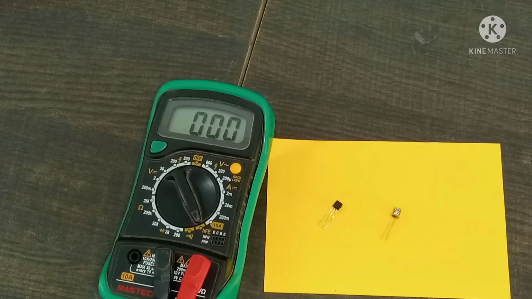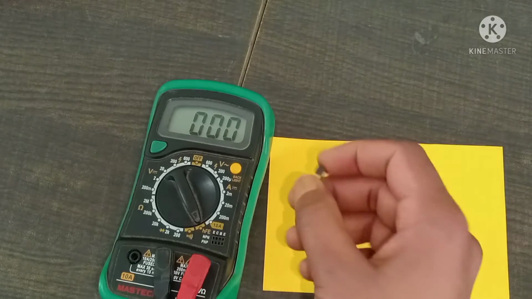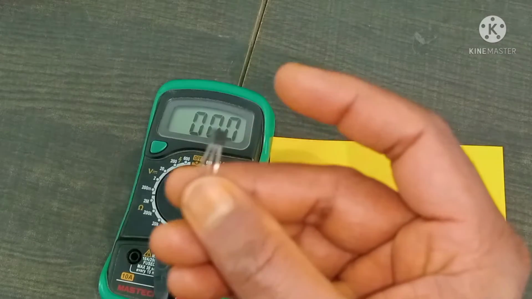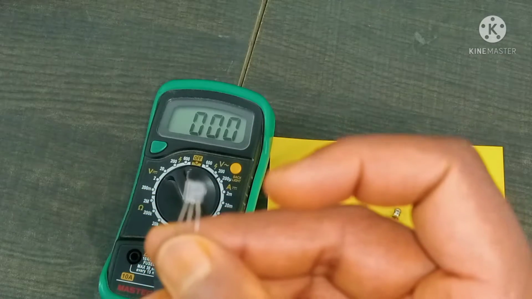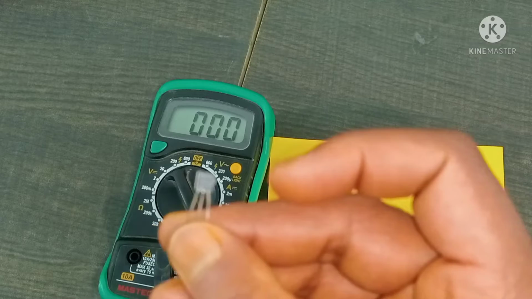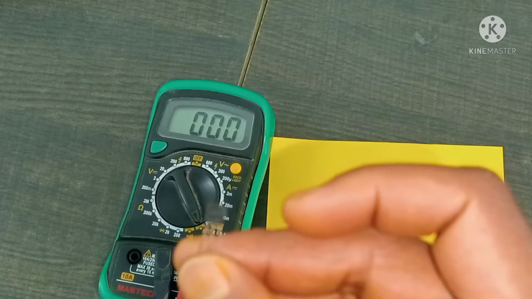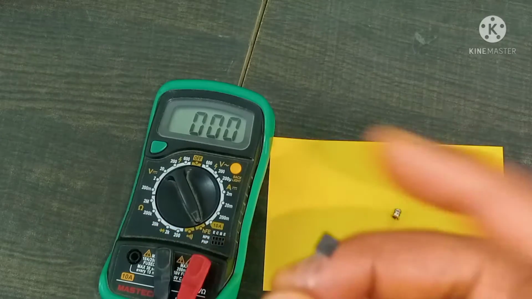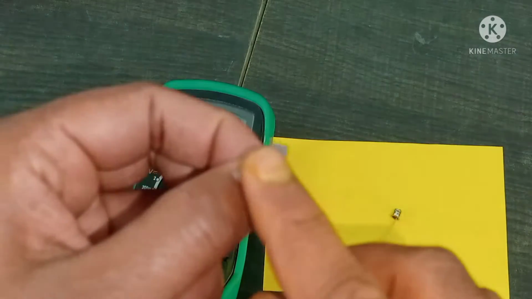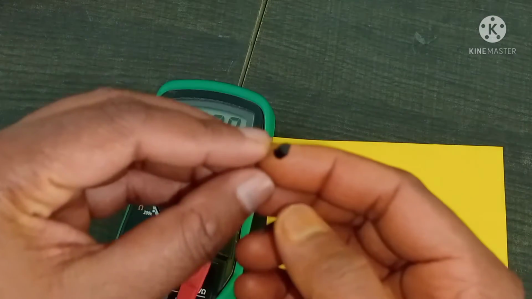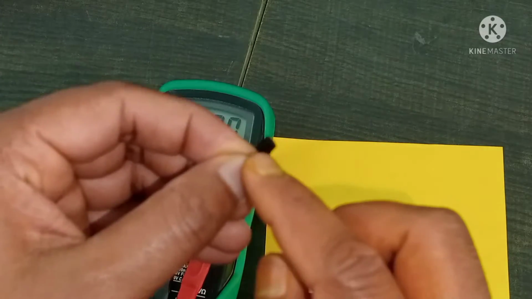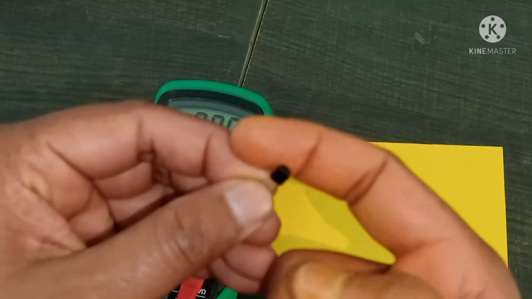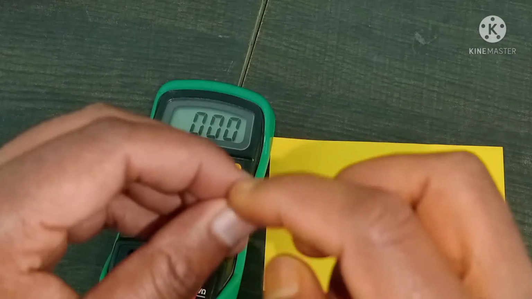First of all I'm going to use this transistor. This is a BC547 transistor. If you type it in Google, you will get the details of the BC547 transistor. Okay, so if you face it, two sides are there. One is a plain surface, and the other one is a curved surface.